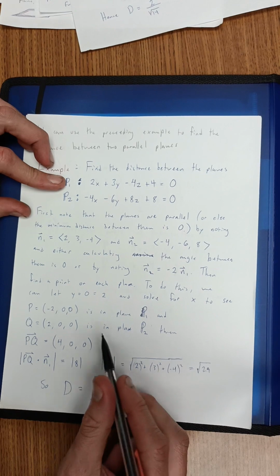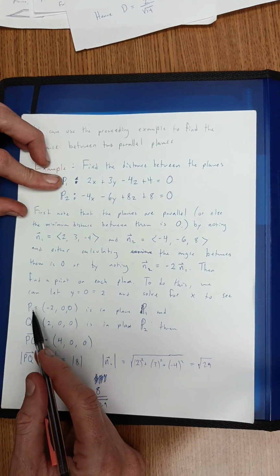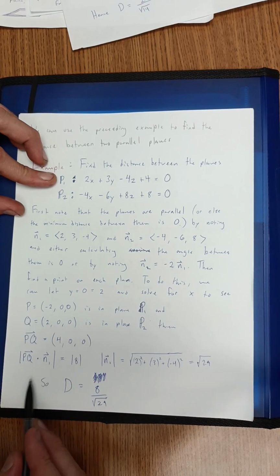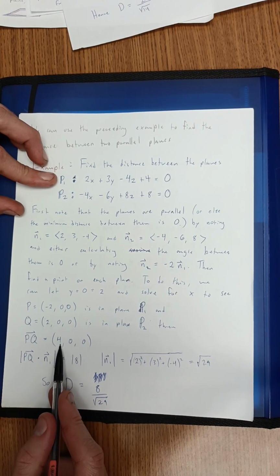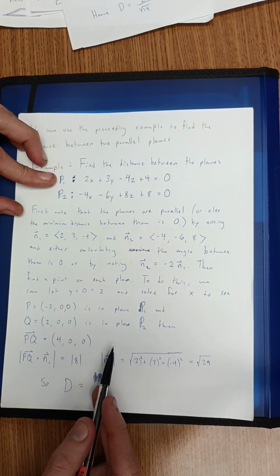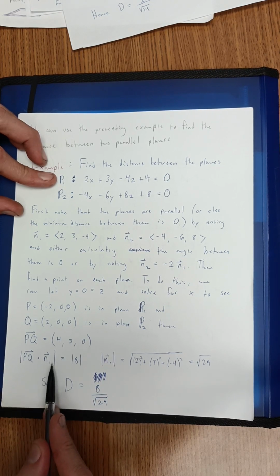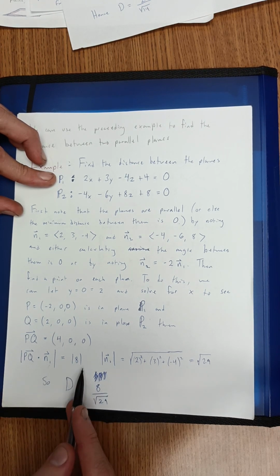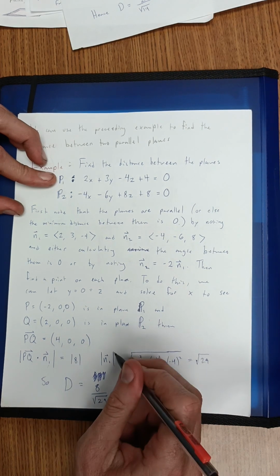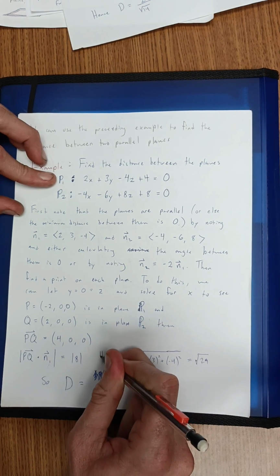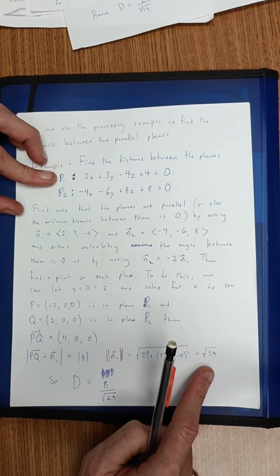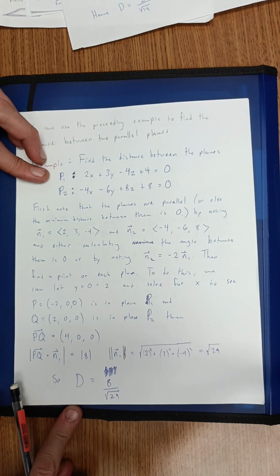Then we can use that as the point in a plane and the point off the plane to find D. Just taking PQ, this vector, we get 4, 0, 0. Taking its dot product with the normal vector of the first plane, we get 8. The magnitude of the normal vector of the first plane is the square root of 29. And so D is just their quotient.